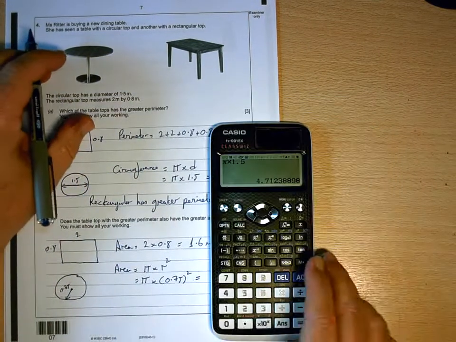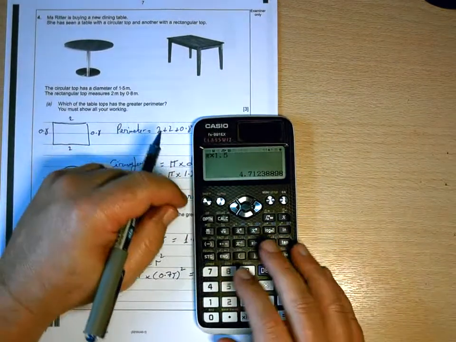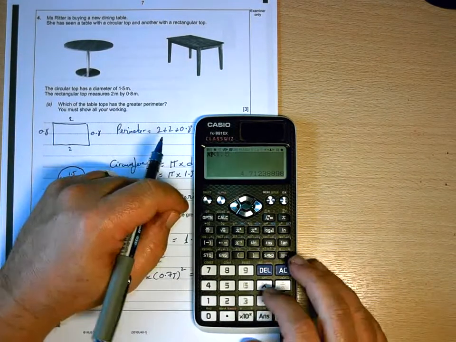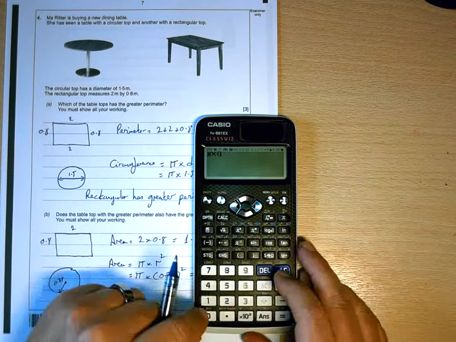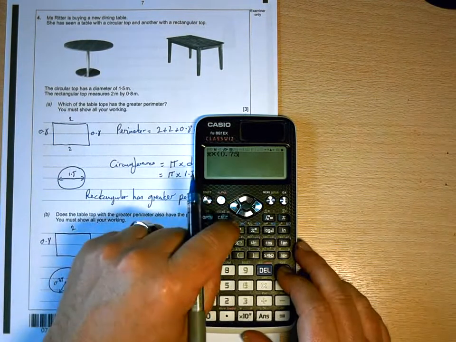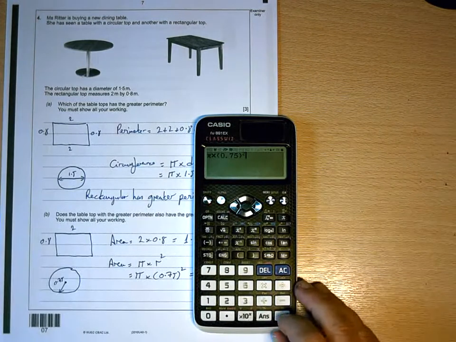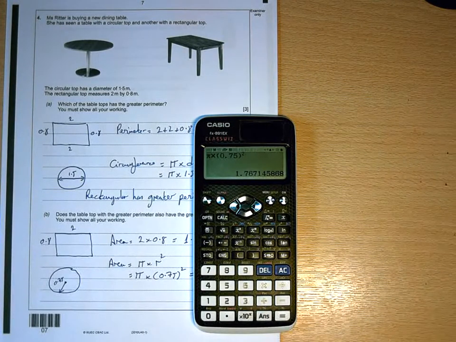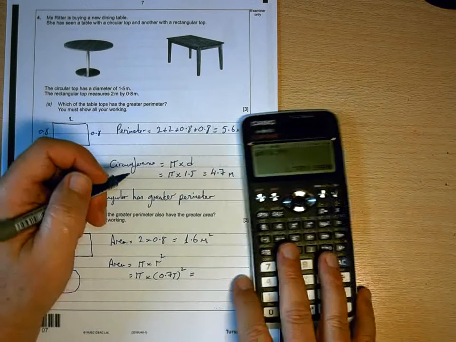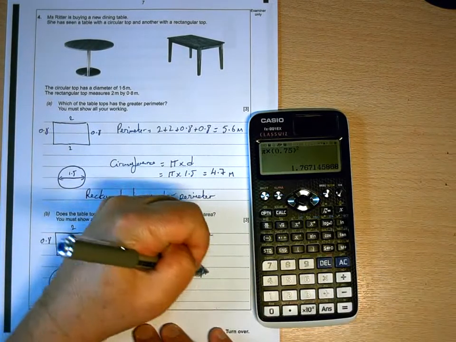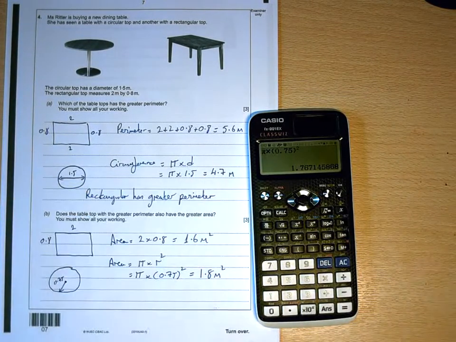So back to pi times 0.75 squared. Not sure if you need the brackets, you might just be able to type it. And that works out to be 1.8 square meters if we round that to one decimal place.